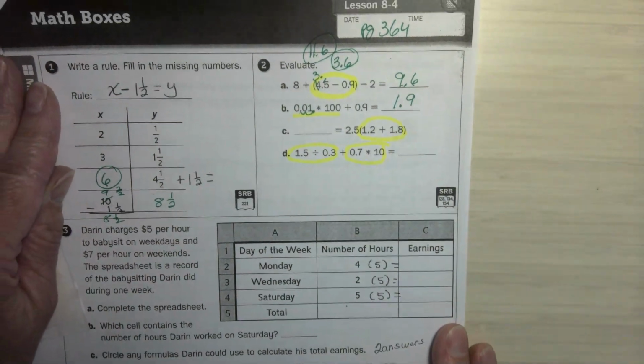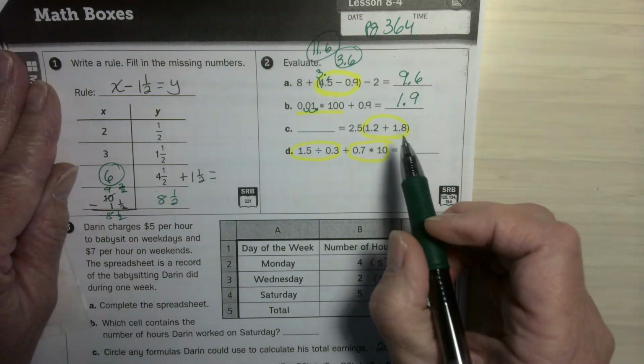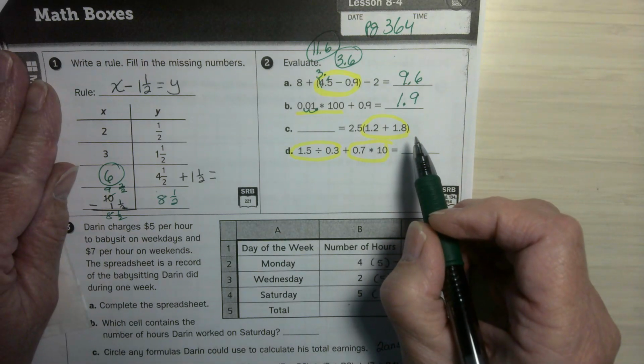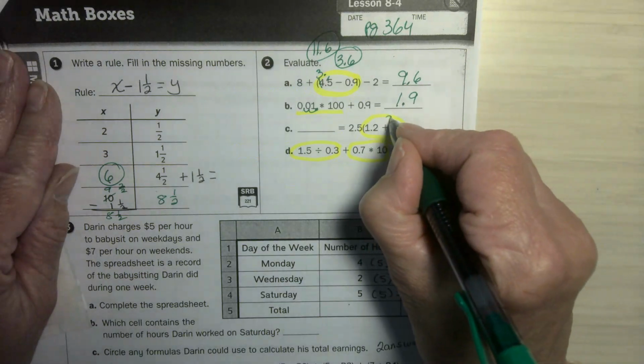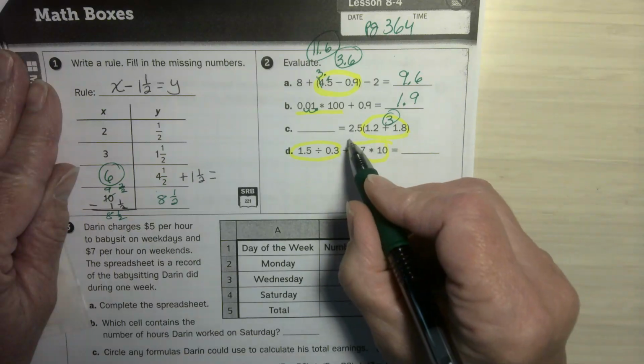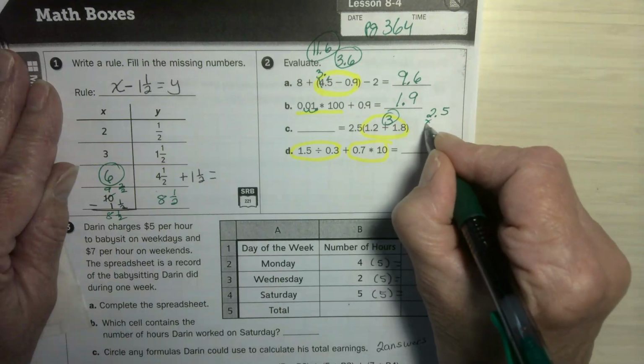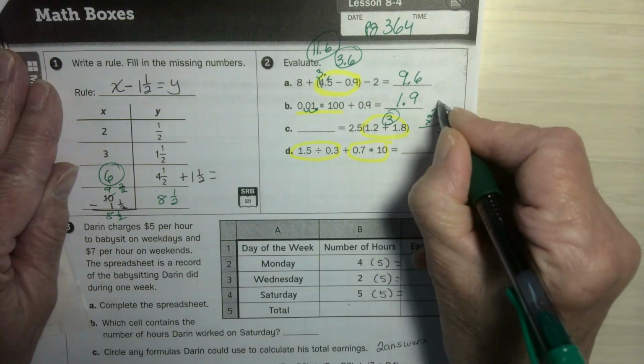Okay. On the next problem, you're going to add 1 and 2/10 plus 1 and 8/10, and that equals 3.0 actually. And 2.5 times 3, when a number is next to a parentheses, they're multiplying.